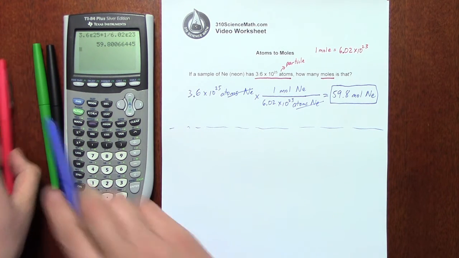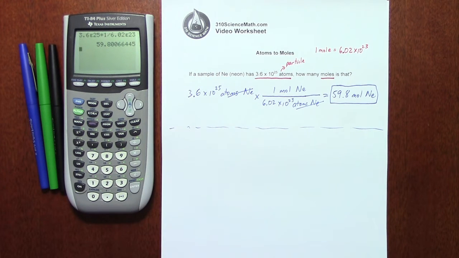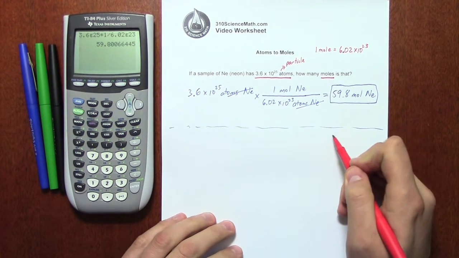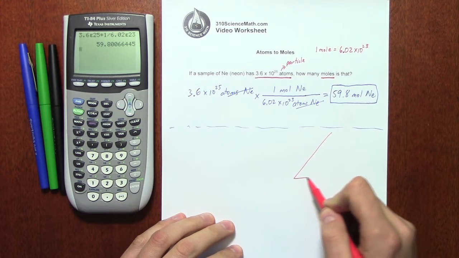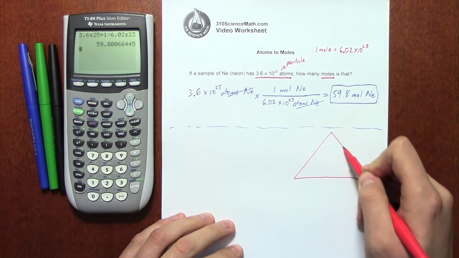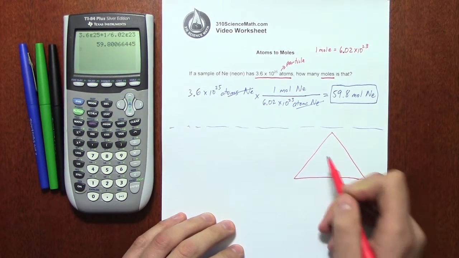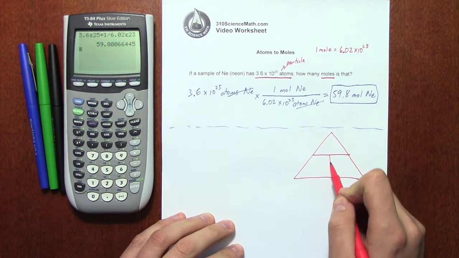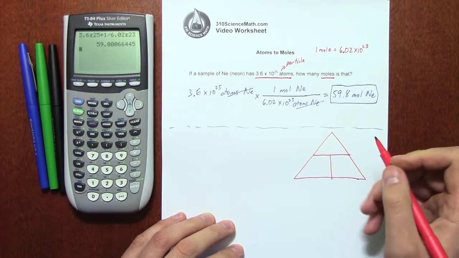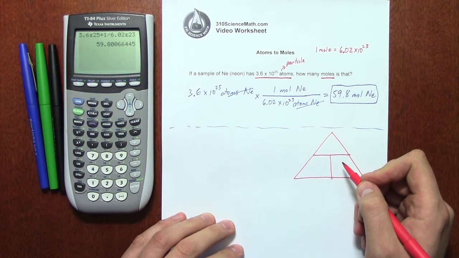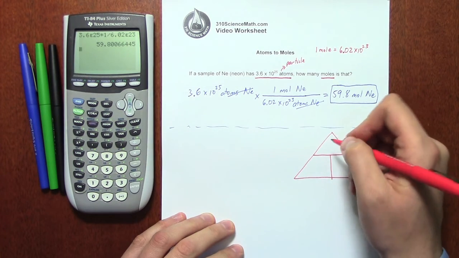Okay, so in order to do this, I need to introduce you to a concept using a system of triangles. And so here is the way that this system works. You draw a triangle and you divide it into 3 parts. In this case, I'm going to make a triangle that includes atoms.